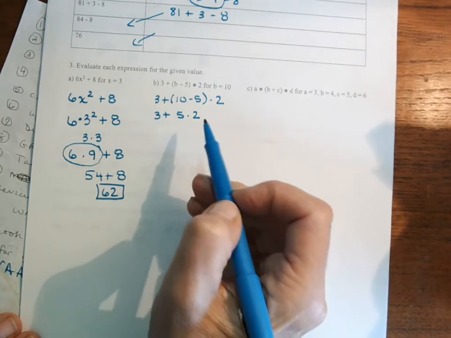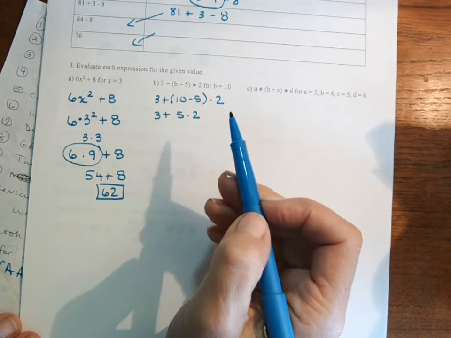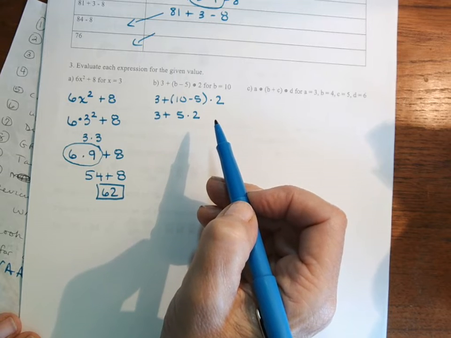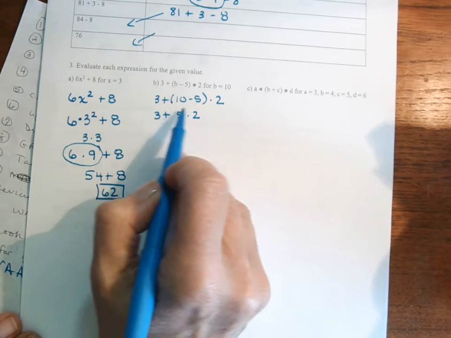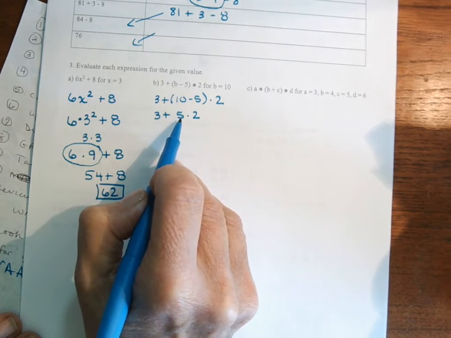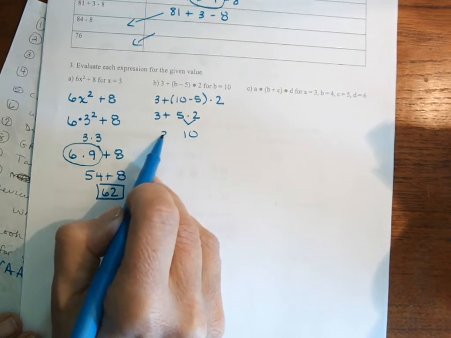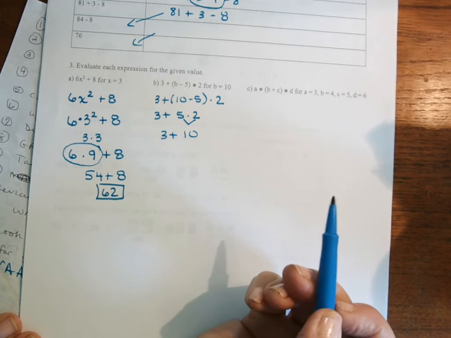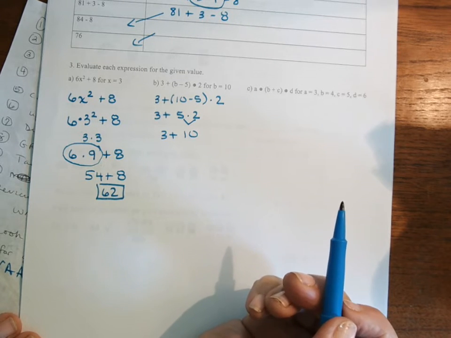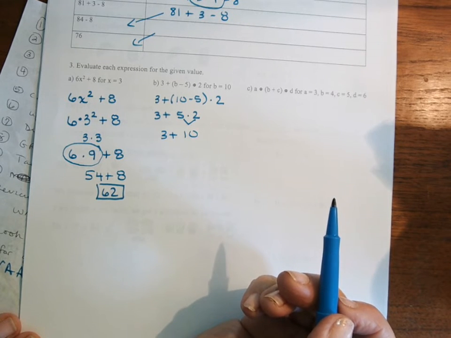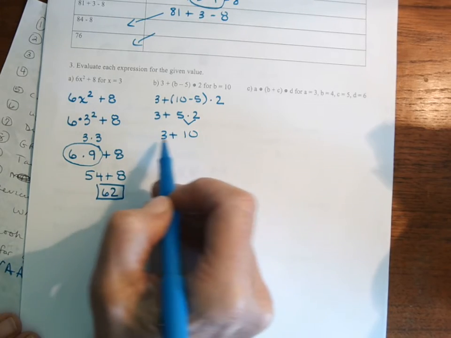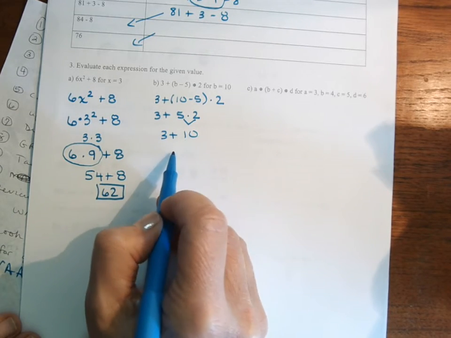Do I have any grouping symbols? No. Any exponents? No. Any multiplication or division? Yes. That's where I go now. So I'm going to do this multiplication, and 5 times 2 is 10. Do I have any grouping symbols? No. Any exponents? No. Any multiplication or division? No. Now I'm going to add or subtract starting on the left. 3 plus 10, 13.